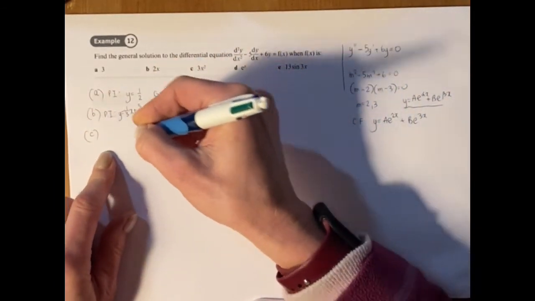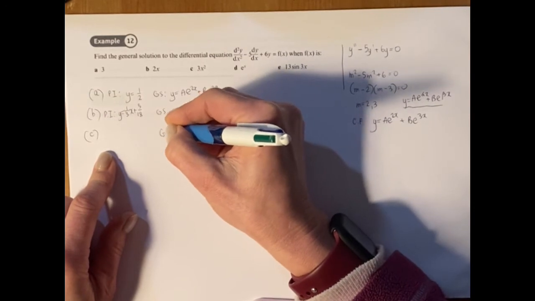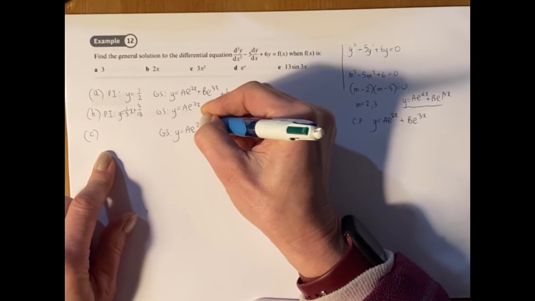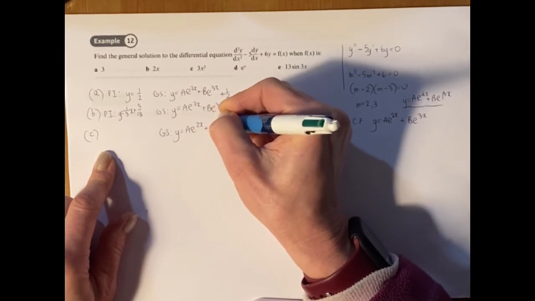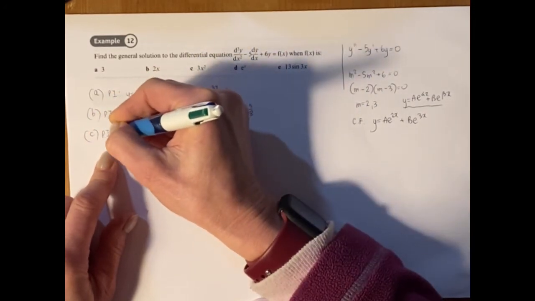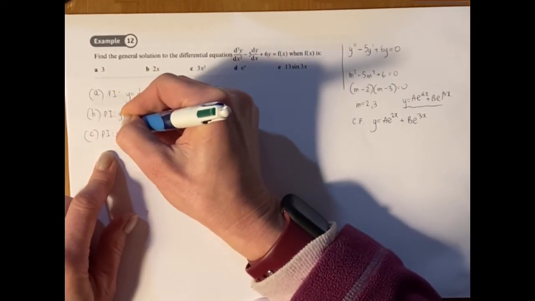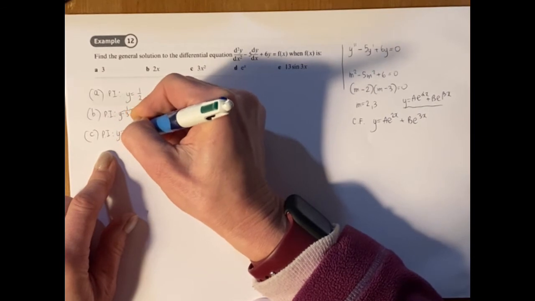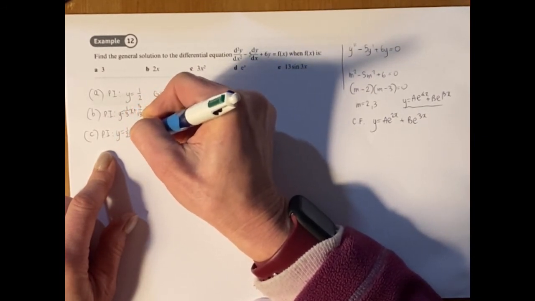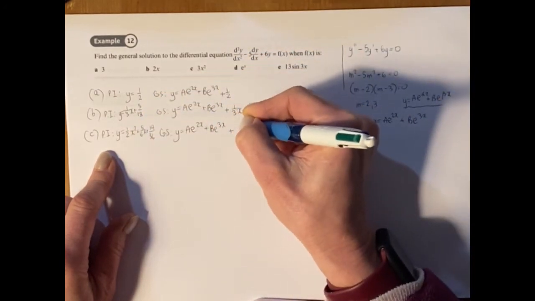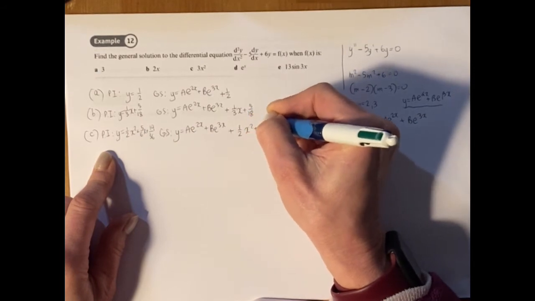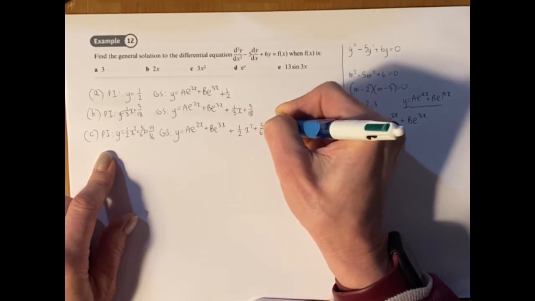Okay, the next one was also a general solution. We'll have y equals a e to the power of 2x plus b e to the power of 3x. And if you remember, the particular integral was a quadratic function. It was a half of x squared plus 5/6 of x plus 19/36. So we just need to add that to the complementary function. There you go.